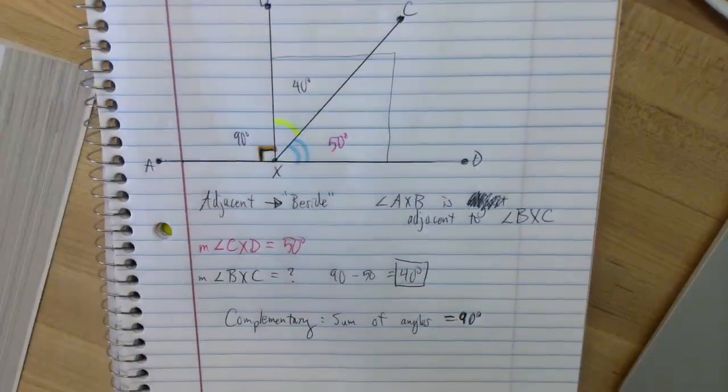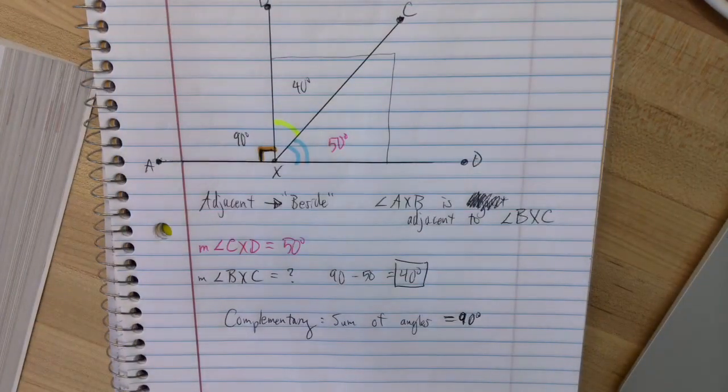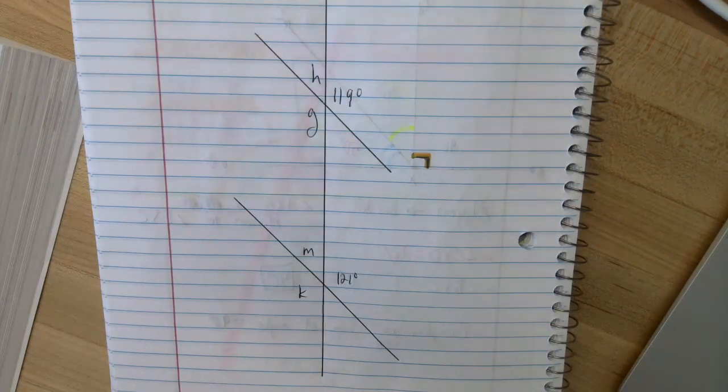Okay? So, supplementary, they add up to 180. Complementary, they add up to 90. Supplementary, they add up to 180. Complementary, they add up to 90. Let's just check out, you think it's what? 90. Why do you think it's 90?